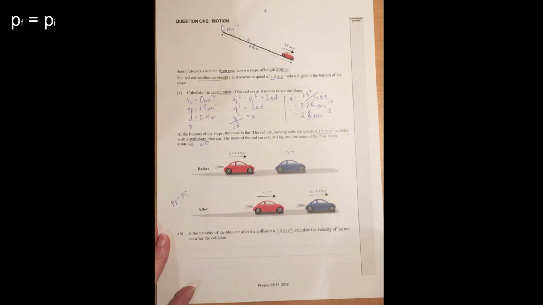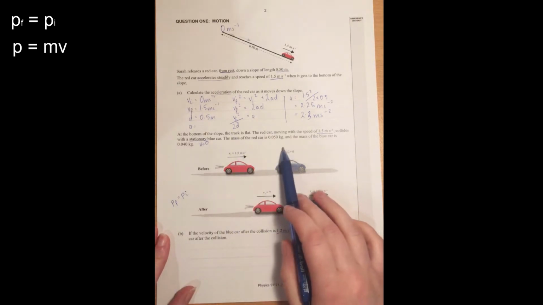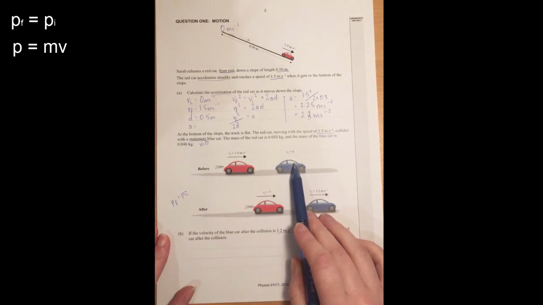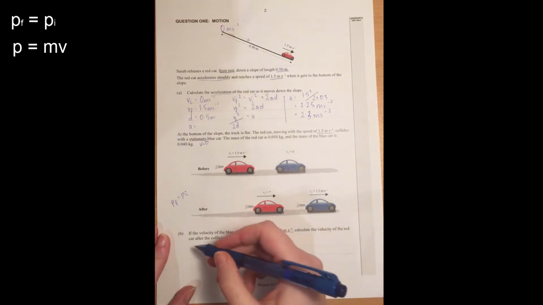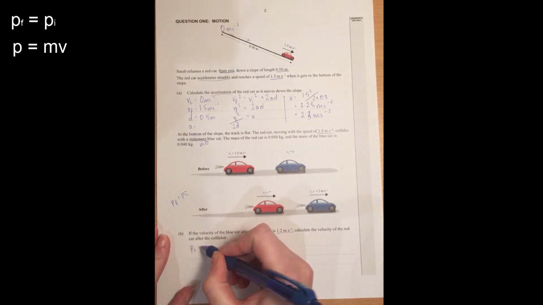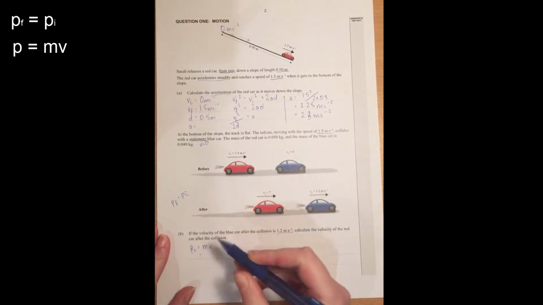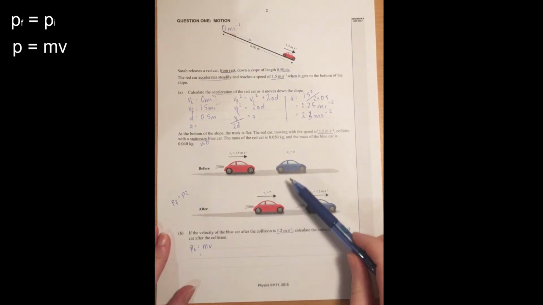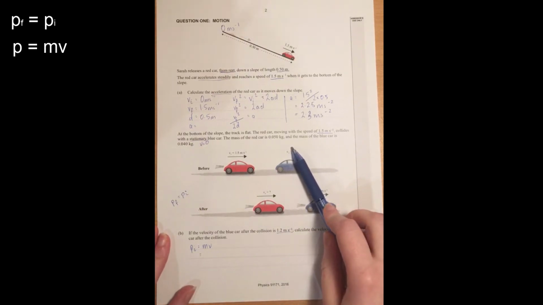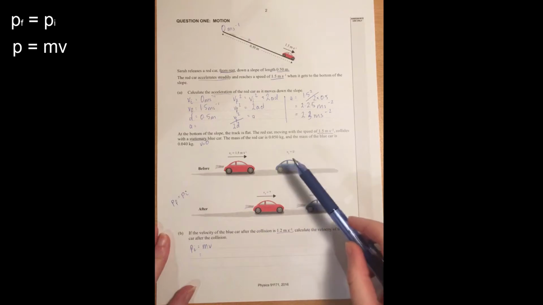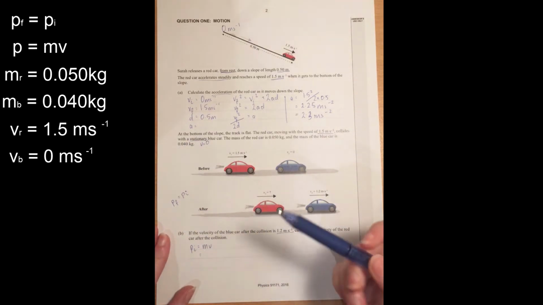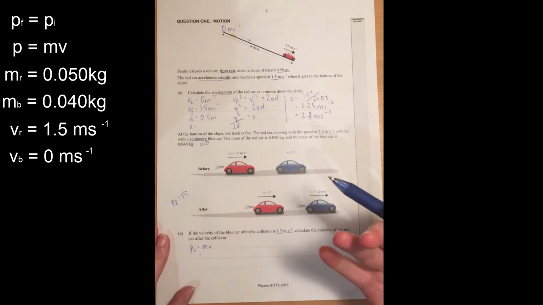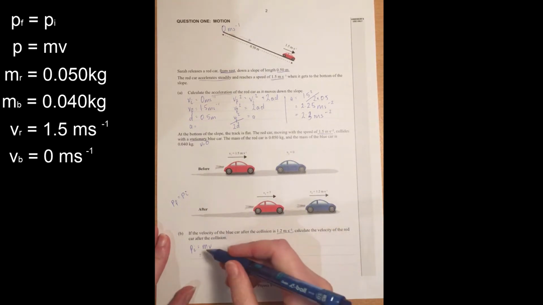All right, so initially we have all that we need. We have two velocities, one for each car. All right, and we have two masses, one for each car. So our initial momentum is mass times velocity. Okay, now you can do the maths for the blue car, but because the velocity of the blue car is 0, anything times 0 is 0, so all we're going to need actually is the velocity and the mass of the red car.